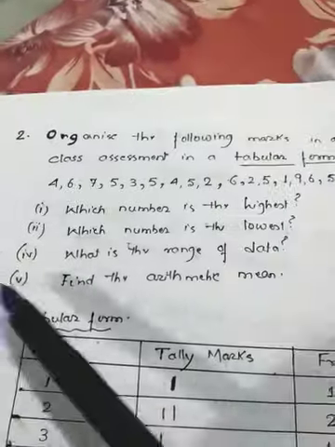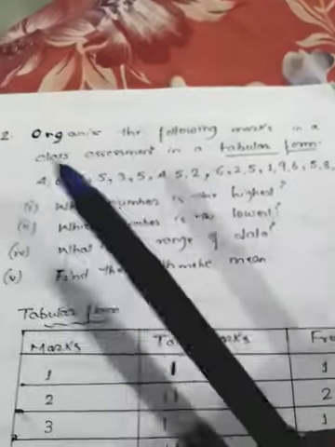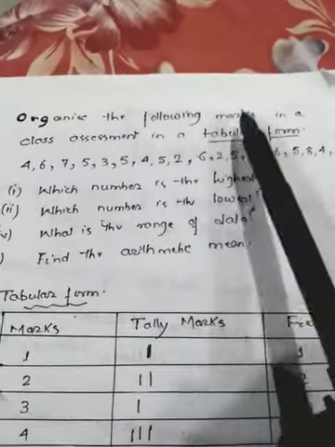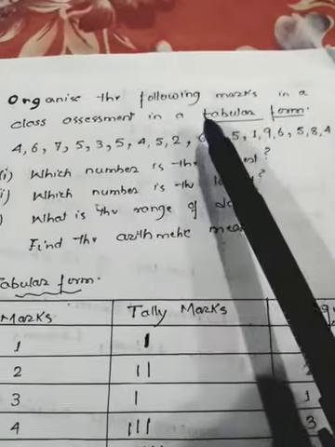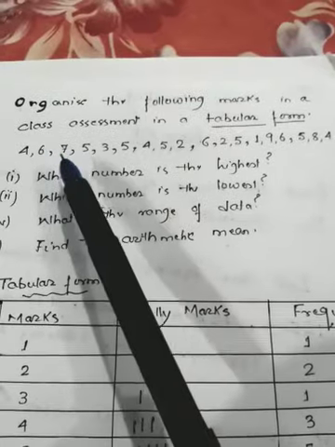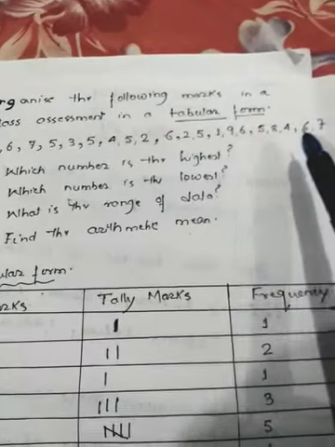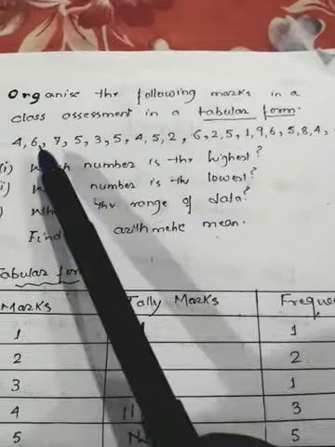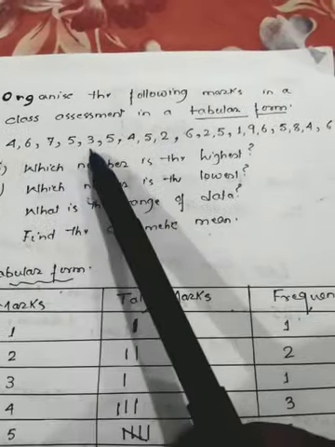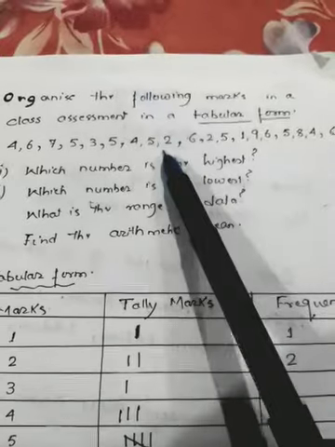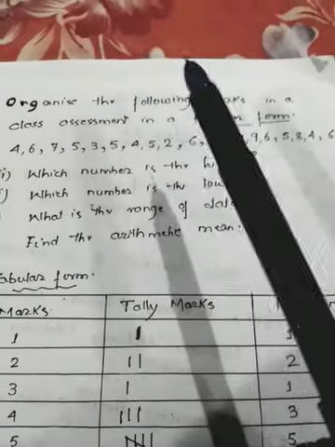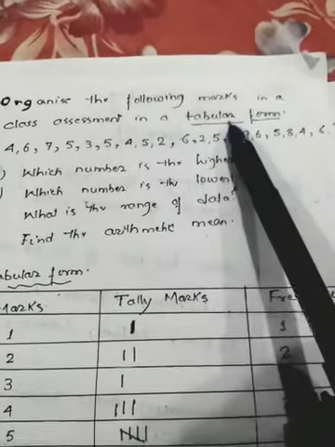Now this is question number 2. What they have said: organize the following marks in the class assessment in the tabular form. They have given some of the marks of a class. See, so many numbers they have given, right? 4, 6, 7, 5, 3, 5, 4, 5, so many data are there. So the first thing they have asked is to arrange or organize this particular data into the tabular form.